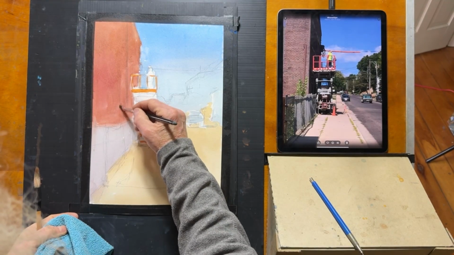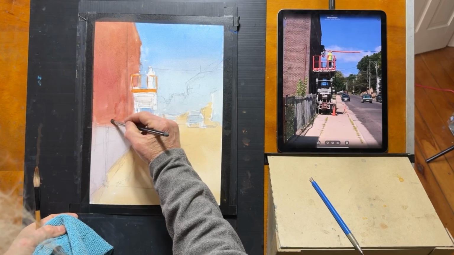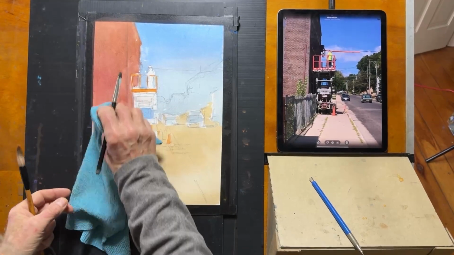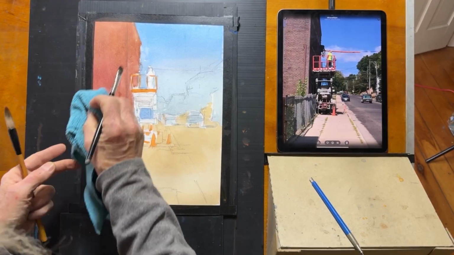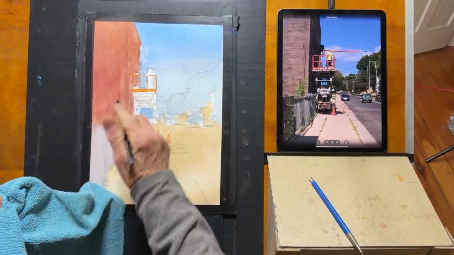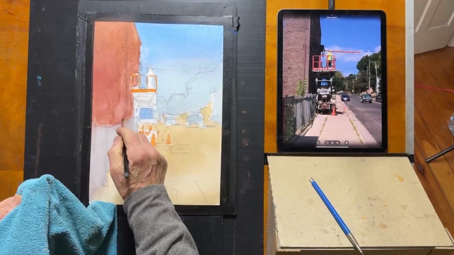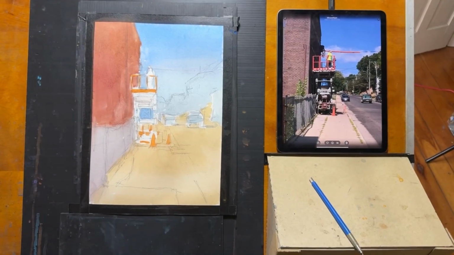And burnt sienna lifts nicely. And since it's going to be an irregular shape, that's all right. Okay.